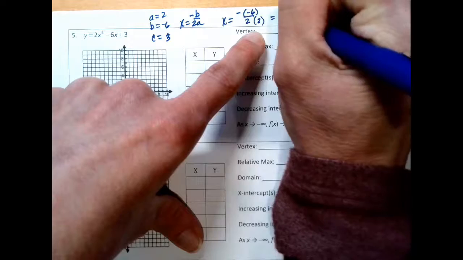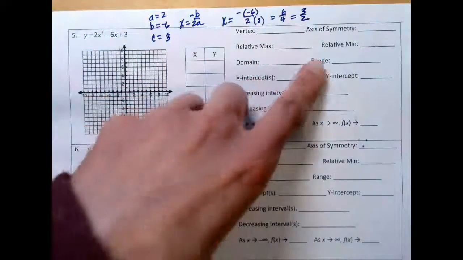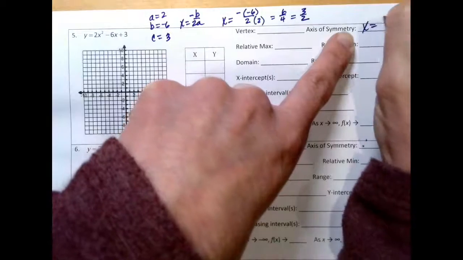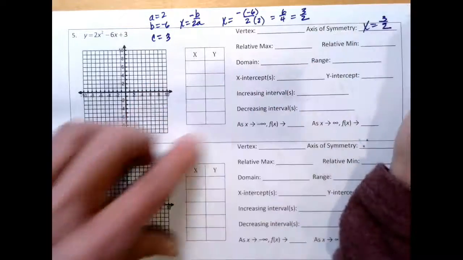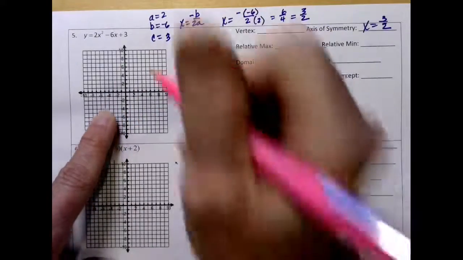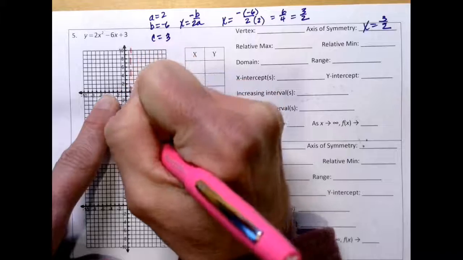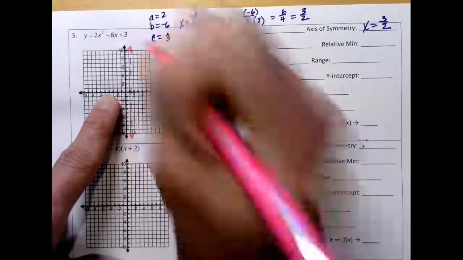So I end up with 6/4, which is the same as 3/2. So my axis of symmetry, x is equal to 3/2. I'm not surprised to see that that's a fraction that's between, that's 1.5. So that's between 1 and 2 for where my graph folds in half.